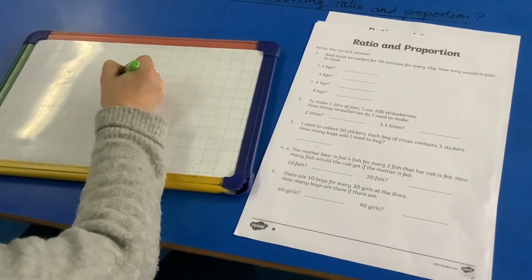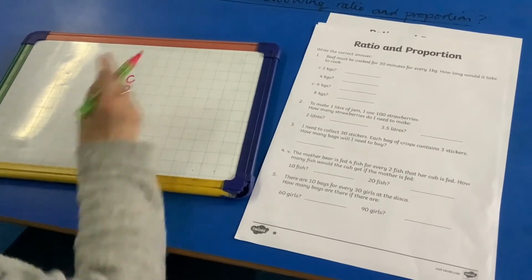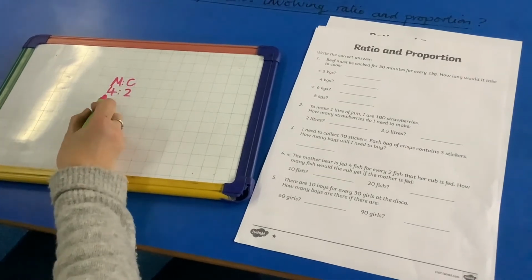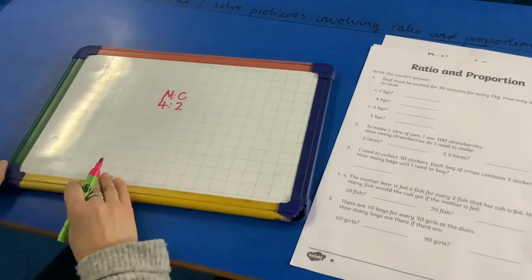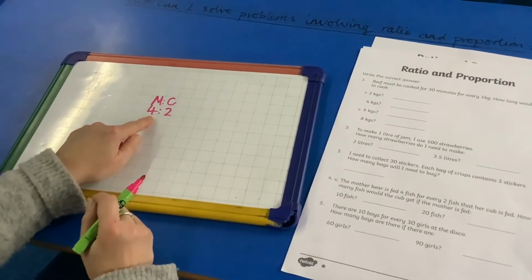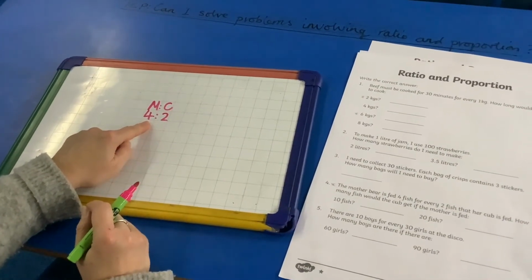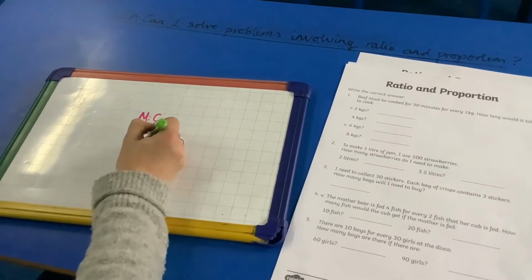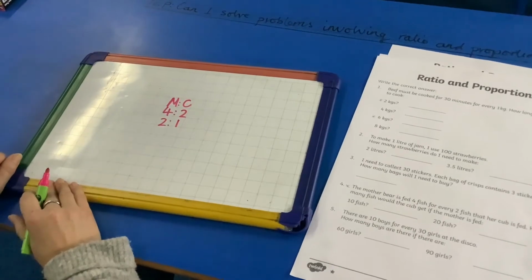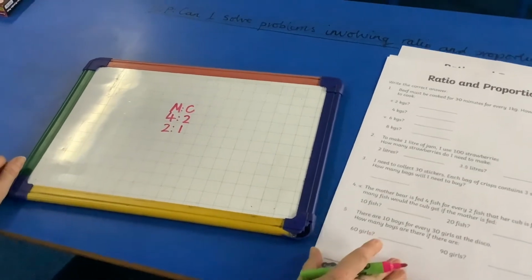I'm going to put M for mother and C for cub. For every 4 fish the mother gets, the cub gets 2. If I simplified that ratio, we would get 2 to 1, wouldn't we? I'm going to jot that down in case that's useful.